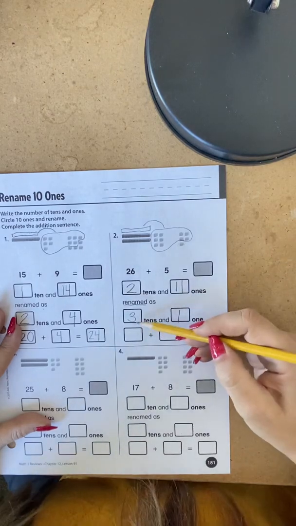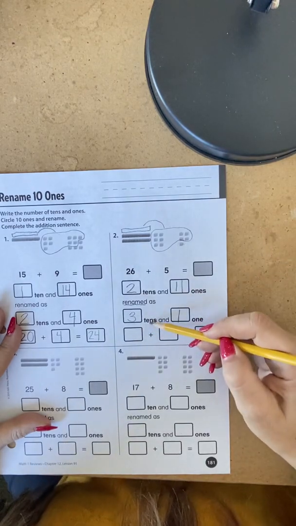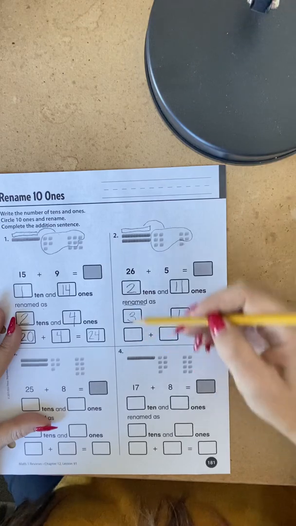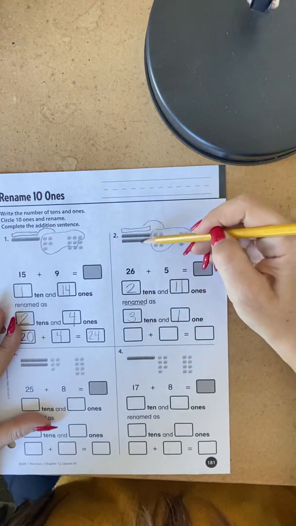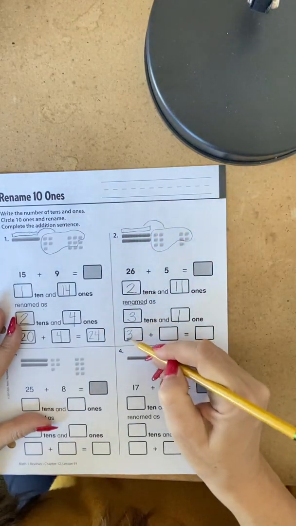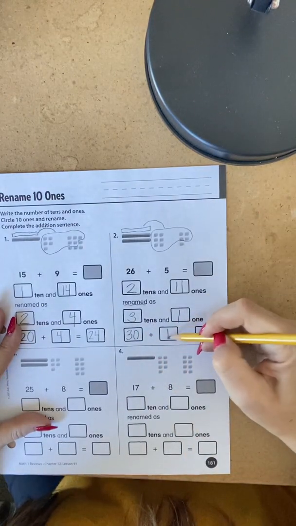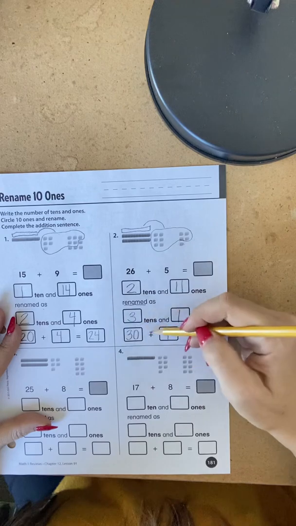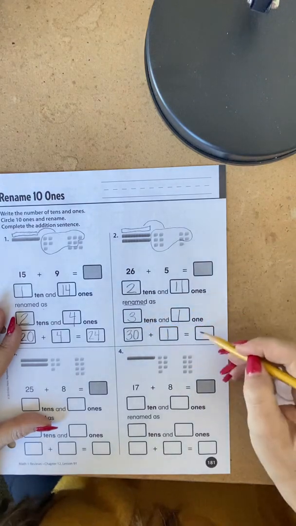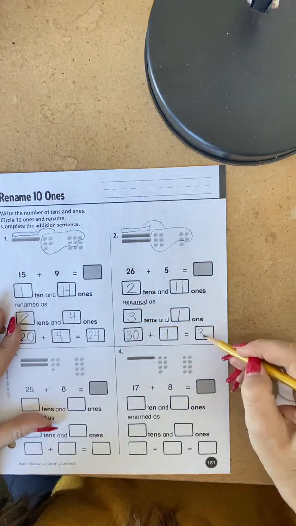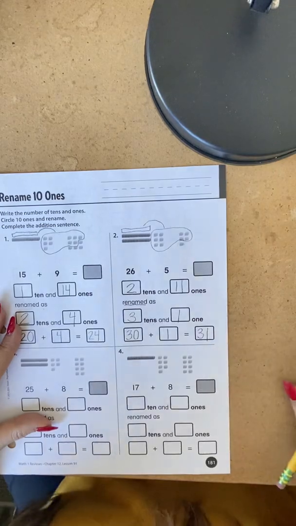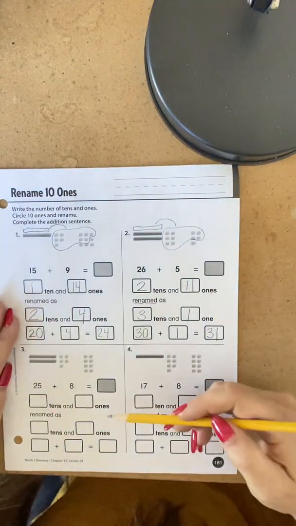So, expanded form, 3 10s is equal to, the value of it is 10, 20, 30. Okay? And then we just bring down our 1. So the answer is 30 plus 1 equals 31. Okay? So I hope that this helps you a little bit.